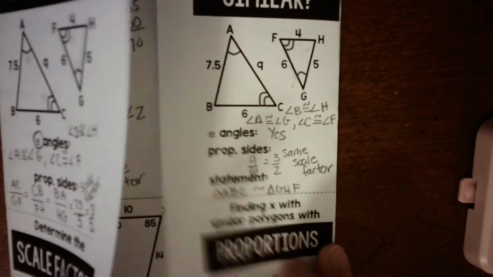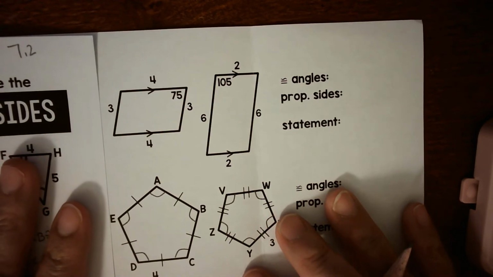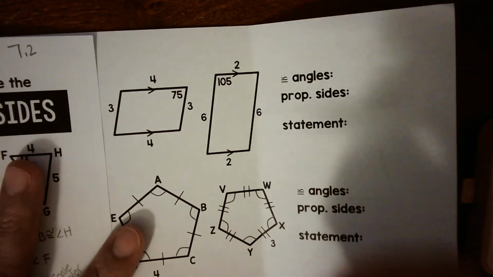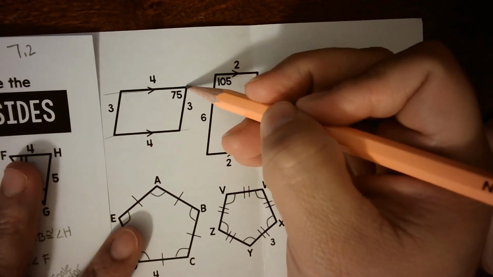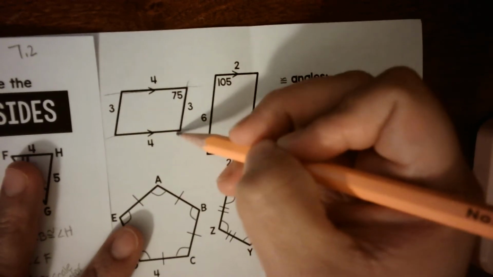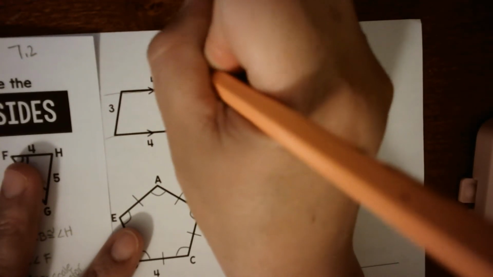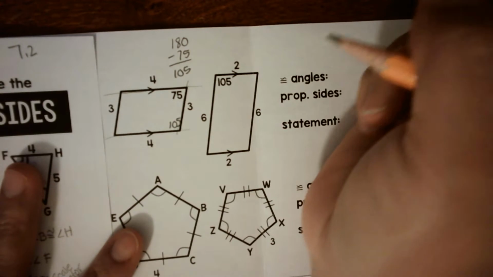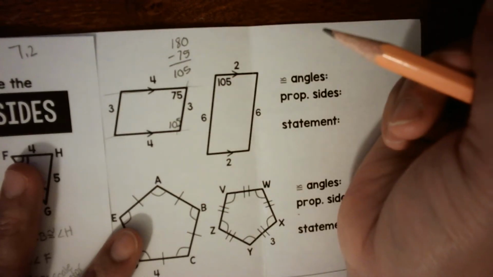All right, let's take a look inside. So we got to check first, are all the angles congruent? We have to remember a few rules. These are parallel lines cut by a transversal. So that means that these two are equal to 180. That gives you 180 minus 75 gives you 105. That means this one right here is 105. So they're consecutive interior angles. So if you add these two together, they have to equal 180.